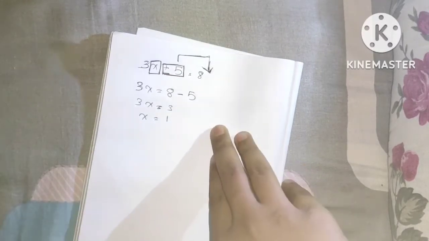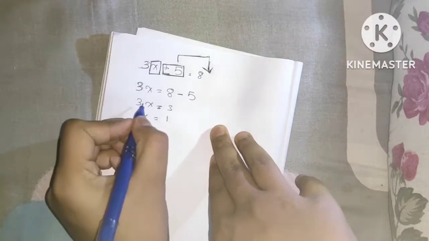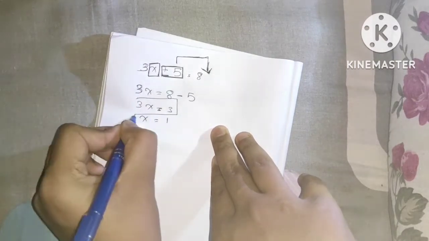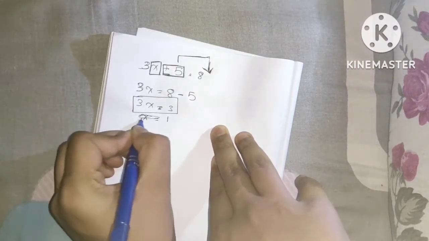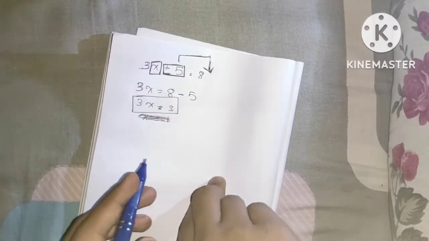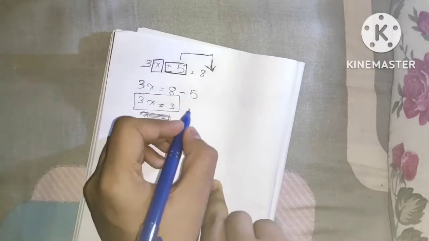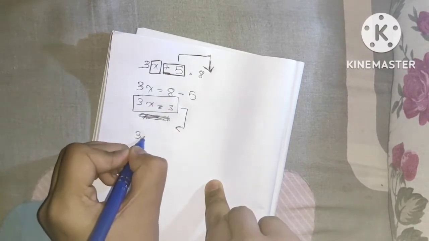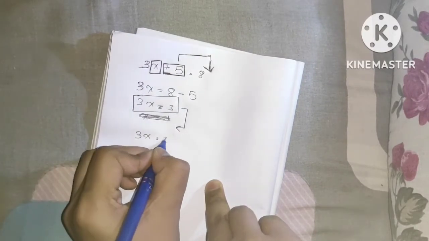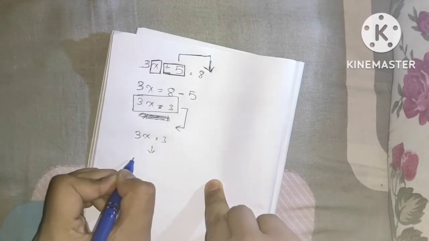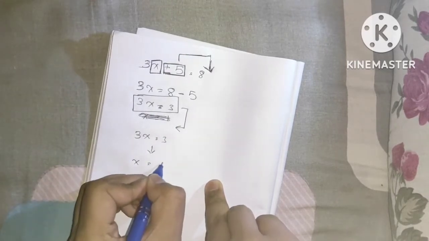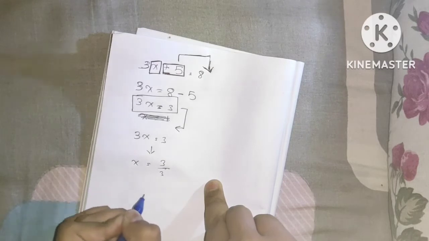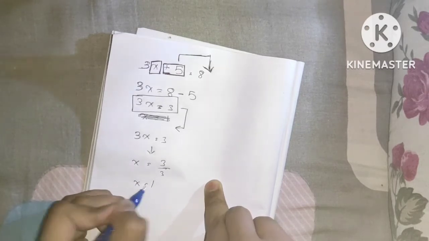You can't just skip like this. There is a background to this one which I just skipped, and if you're writing an exam, skipping may not help. After this you need to write 3x is equal to 3, and the continuation of that is x is equal to 3 by 3, and x is equal to 1.